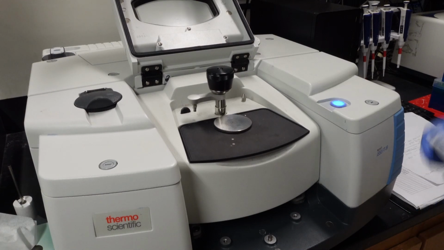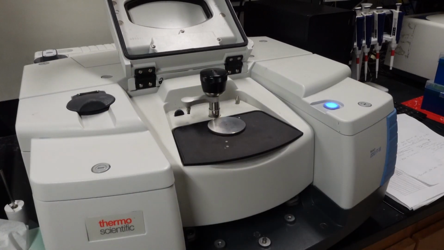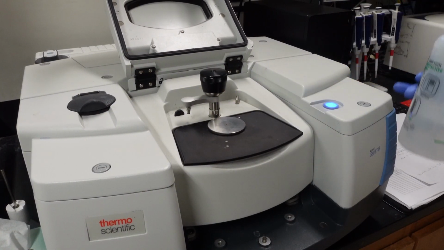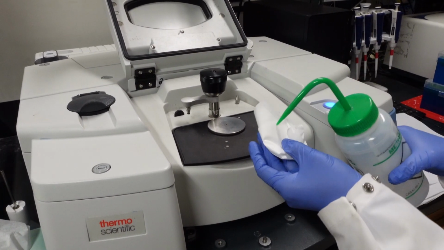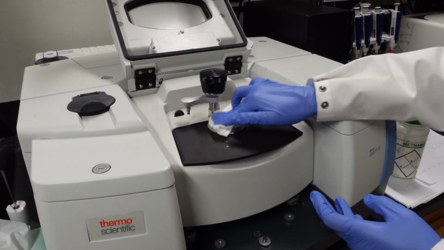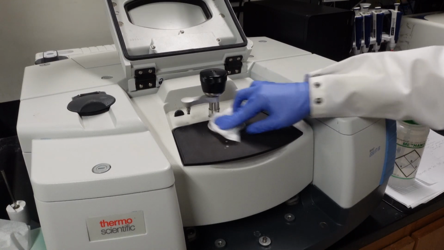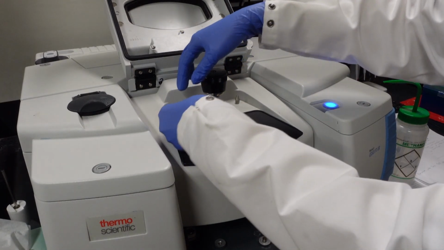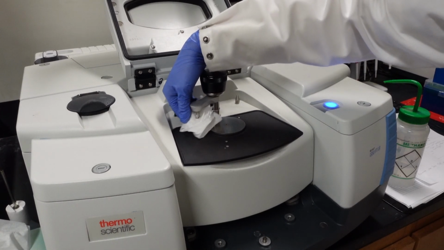First, you just want to make sure it's nice and clean, since you don't know if the last user cleaned it properly. To do so, use either methanol or IPA, which you can find in squirt bottles to the left of the instrument. Gently squirt some onto a Kimwipe, and then gently wipe down all of this, the area where the sample will go. And if you're going to have a solid sample, you should also clean the arm since that might also have some sample.